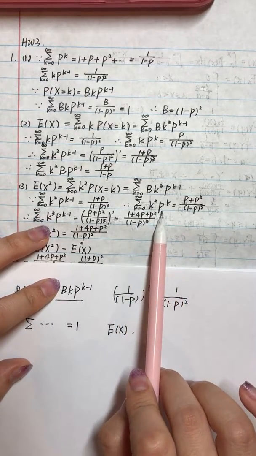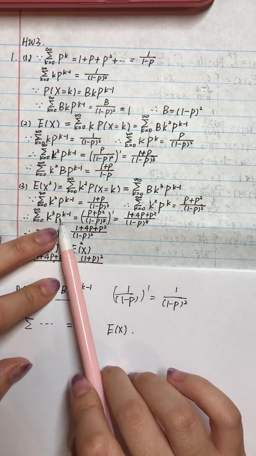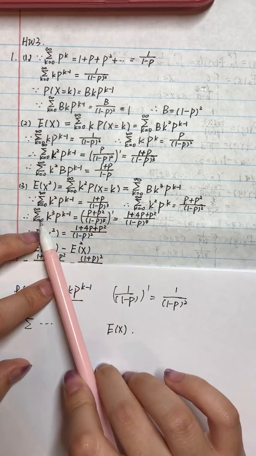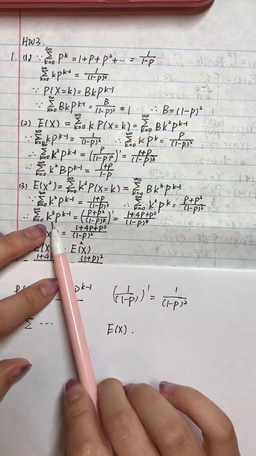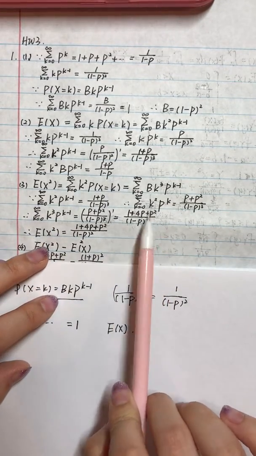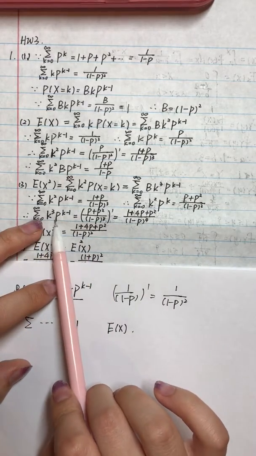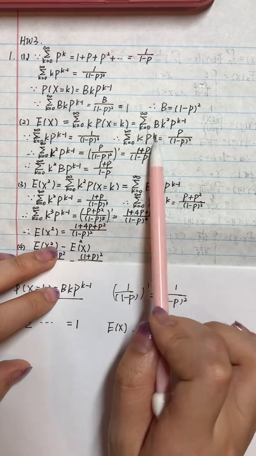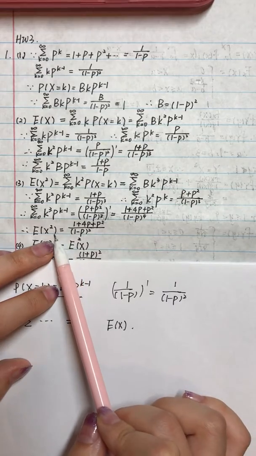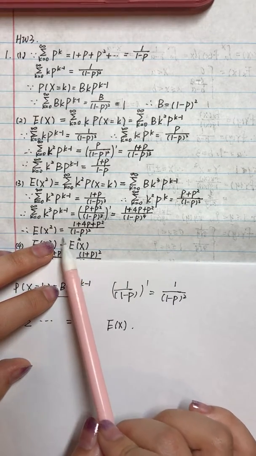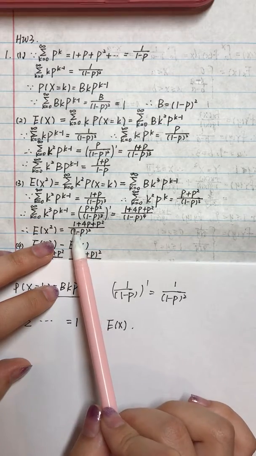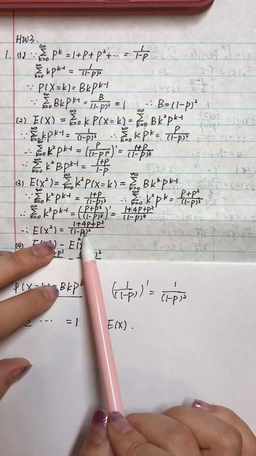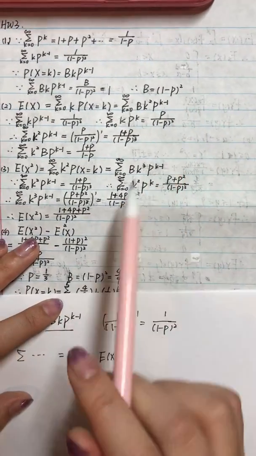If we differentiate both sides with respect to p, we will get k cubed multiply p to the power of k minus 1, and if we sum them up, we will get this one equals this one. We notice that this part equals this part, so we just multiply by b. As in the previous question, we did the same thing. For this problem, EX squared equals 1 plus 4 multiply p plus p squared over 1 minus p squared. So this is problem 3.